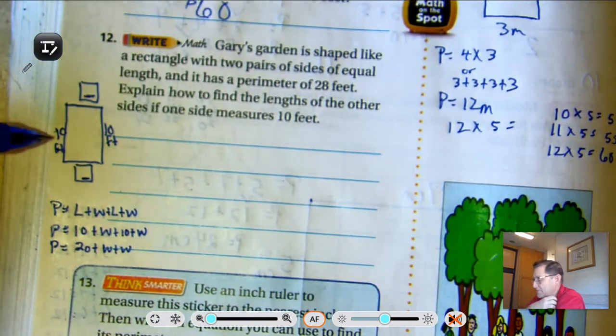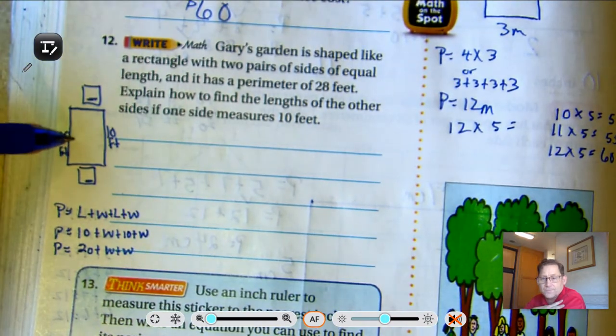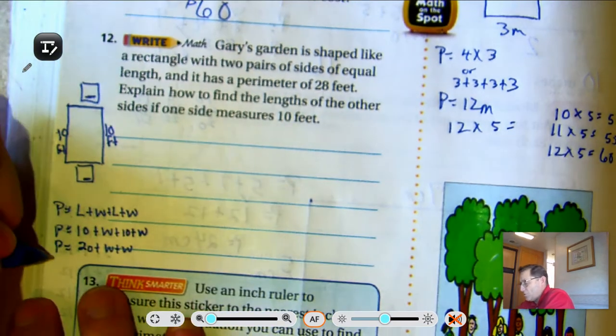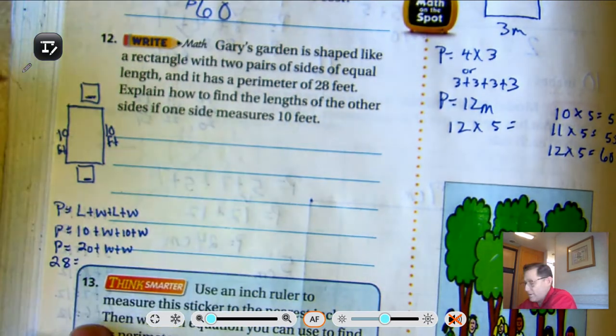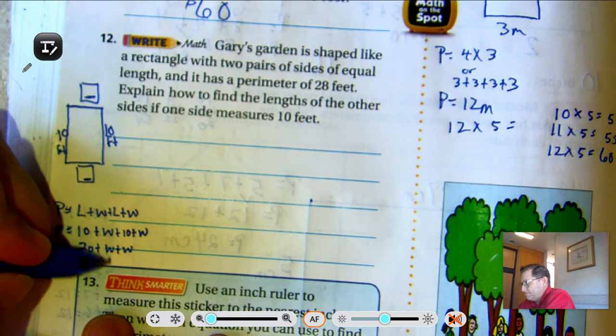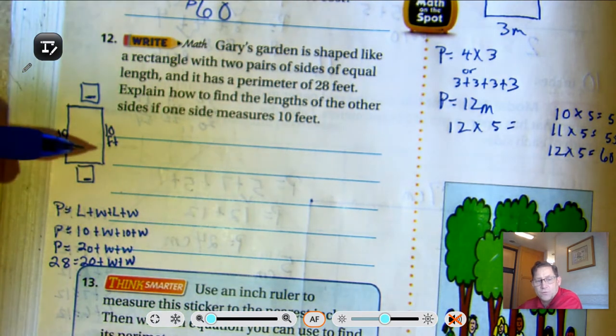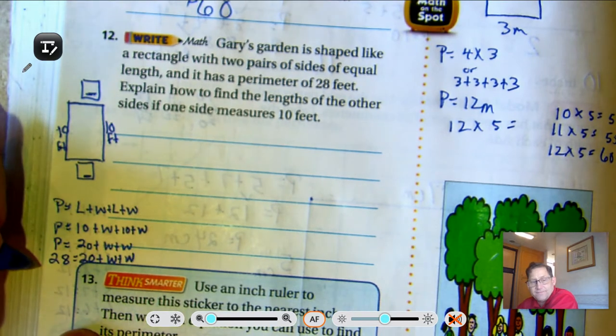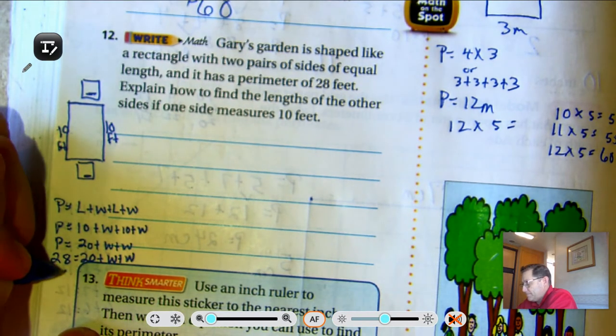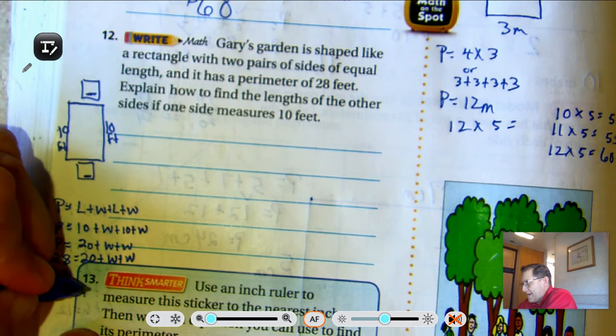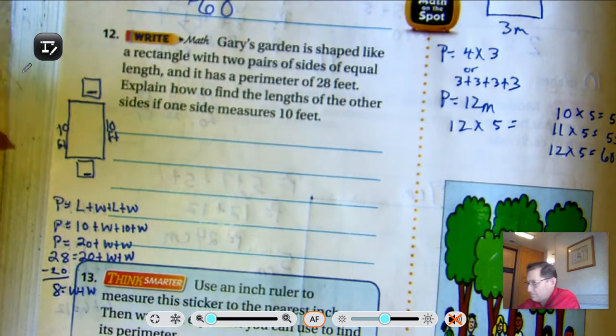How did I get 20? I just added the two sides I know. All right, now, they told me that the whole thing adds up to 28. So the known sides add up to 20. So take that away from the 28. So my two sides have to add up to 8.